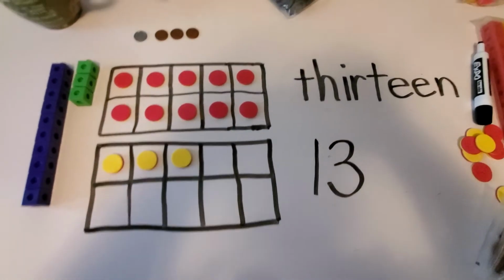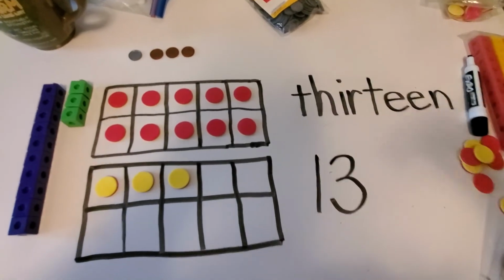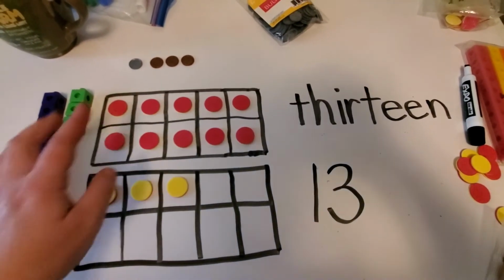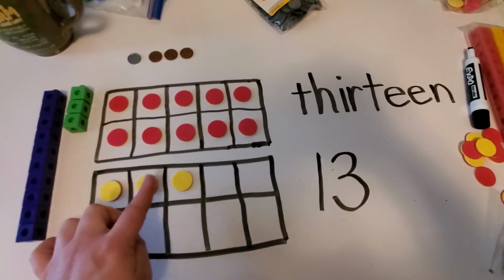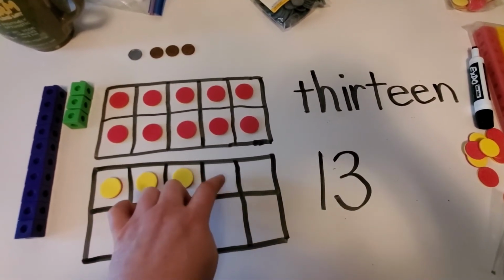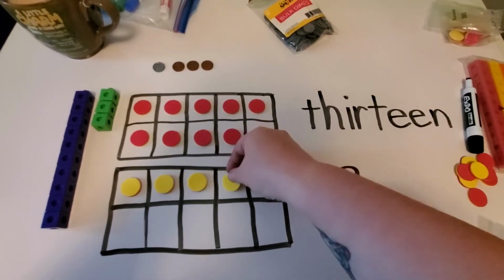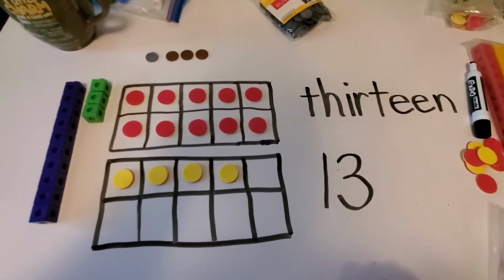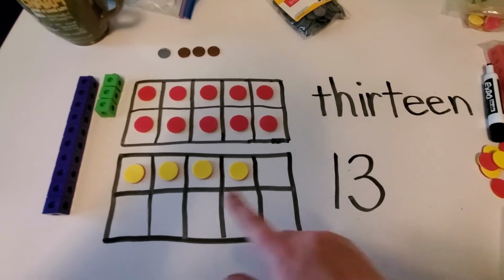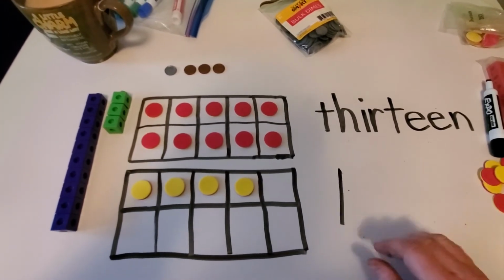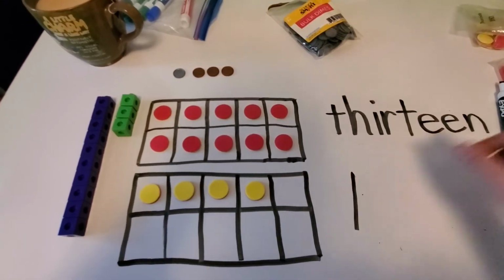All right, so good job. So after 13, we're going to have what number? So we've got 10, 11, 12, 13, 14. 14 is going to be our next counter. We're going to put that right there in our 10 frame. Okay, so again, I got to get rid of this 3 because I only have 4 ones now.